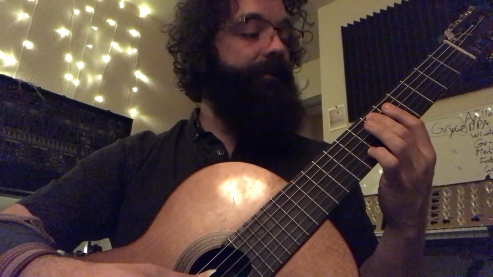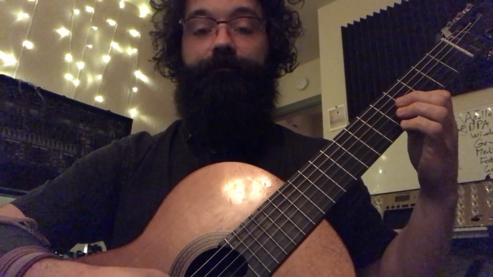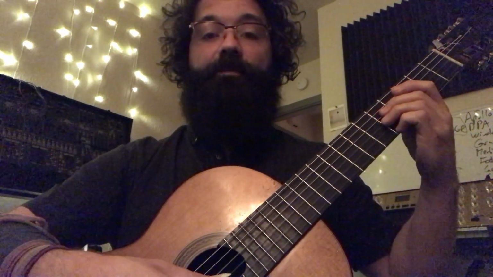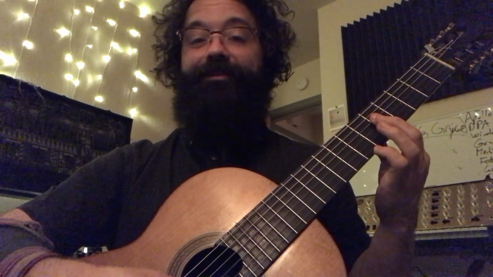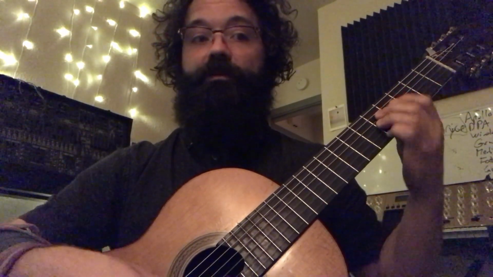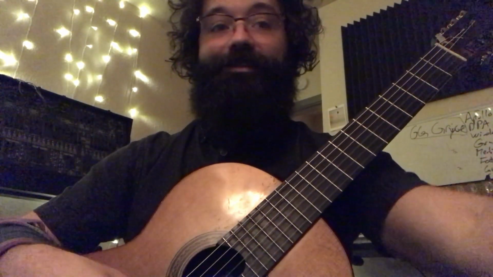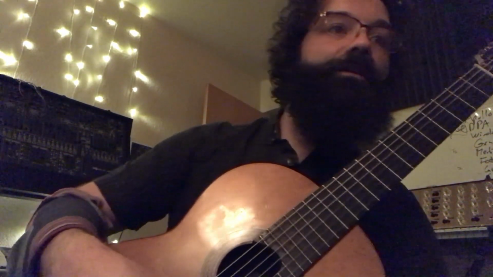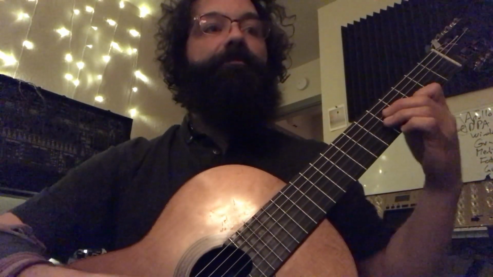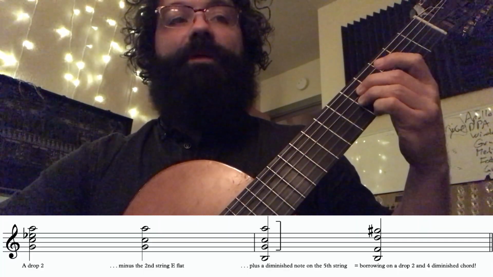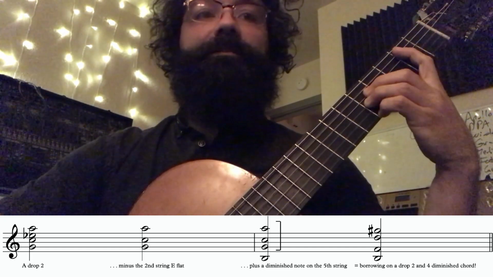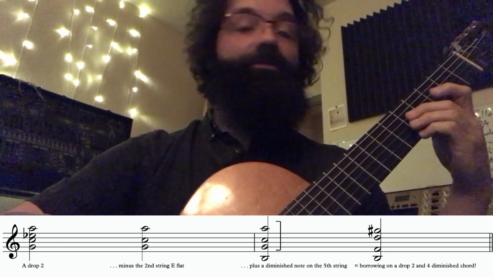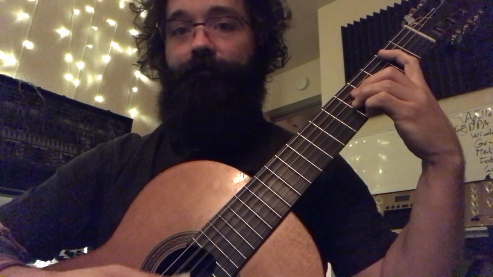Or I could think of it as a drop 2 right there, and I'm putting that note down an octave. And I kind of like that because, since I'm only using the highest 3 notes of this, I'm going to view it as a drop 2 because it's easier for me than seeing it as a drop 2 and 3. So here I am. This is a drop 2. This is a drop 2 without the second string, and I'm going to borrow that on a diminished chord, which is nice. So I can do this on up the scale just to show you.